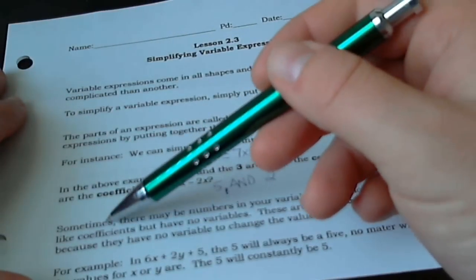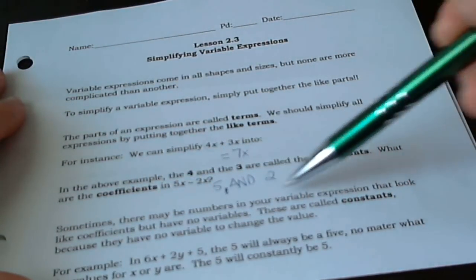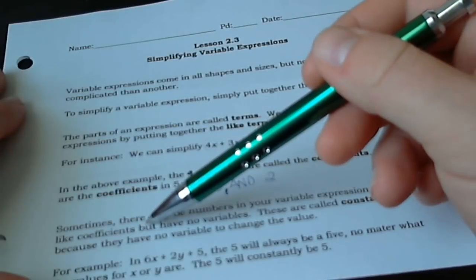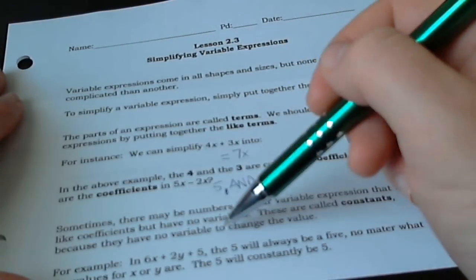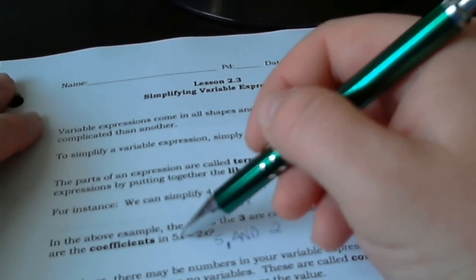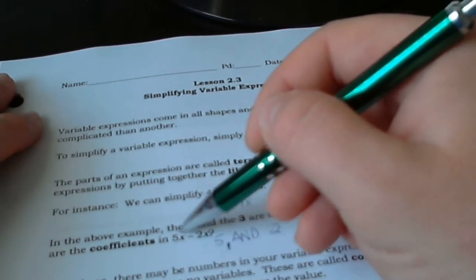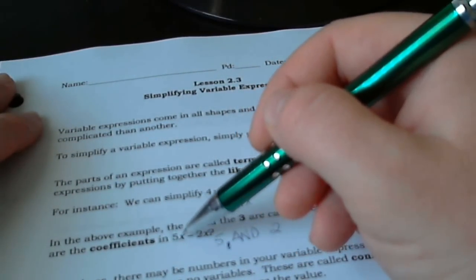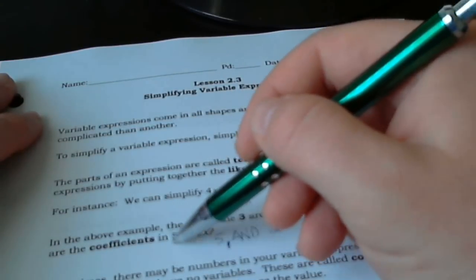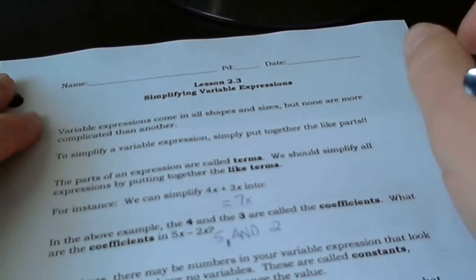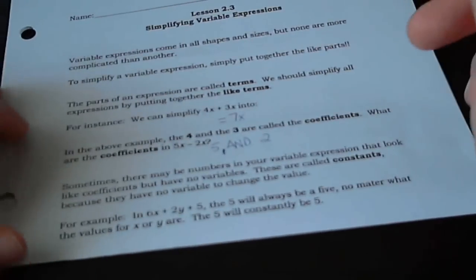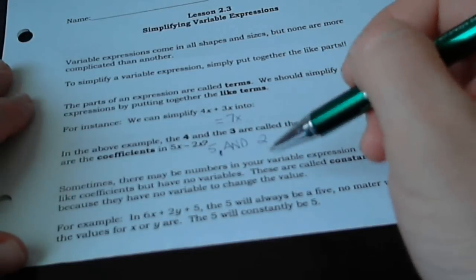Okay, sometimes we may even have numbers in our variable expressions that kind of look like coefficients, but they don't have any variables. These are called constants because they have no variable to change the value. Notice up here in my 5x, depending on what x is, this whole value here could change. If it's 2, this is 10. But if this is 6, this is 30. It's just different depending on what x is. But if there's no variable with the number to change it, it's constantly that number.